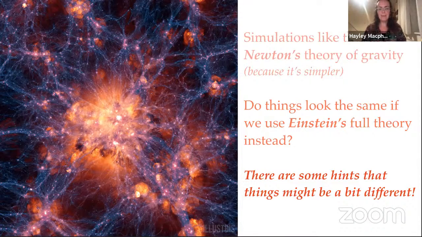So this is a really exciting new field, and of course I'm biased because it's my field, but this is already starting to give us hints that things might not quite be the way they seem when we use general relativity to look at the universe.